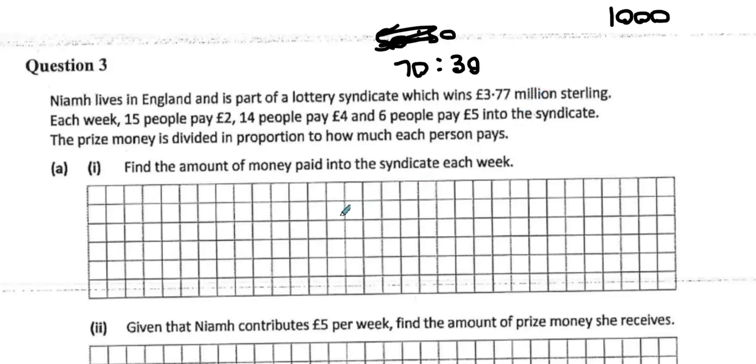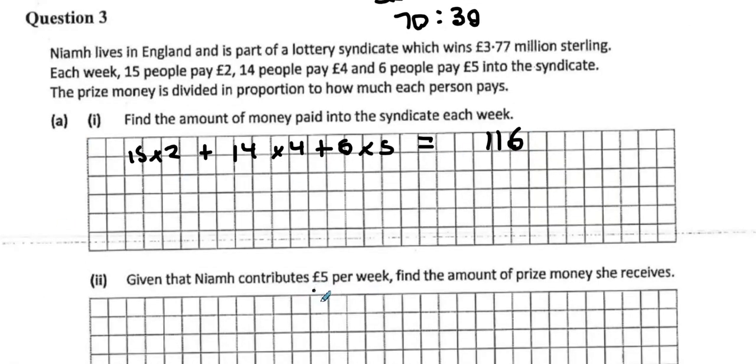Okay? Now, to be fair to you, most of you got this right. 15 by 2 plus 14 by 4 plus 6 by 5. I think everybody got 116, thank God. Now, however, Neve contributes only £5 of that. That means she's only entitled to 5 out of 116. She's only entitled to that fraction of it, because that's how much she puts in. Okay, no more than that. Now, we're going to multiply that.